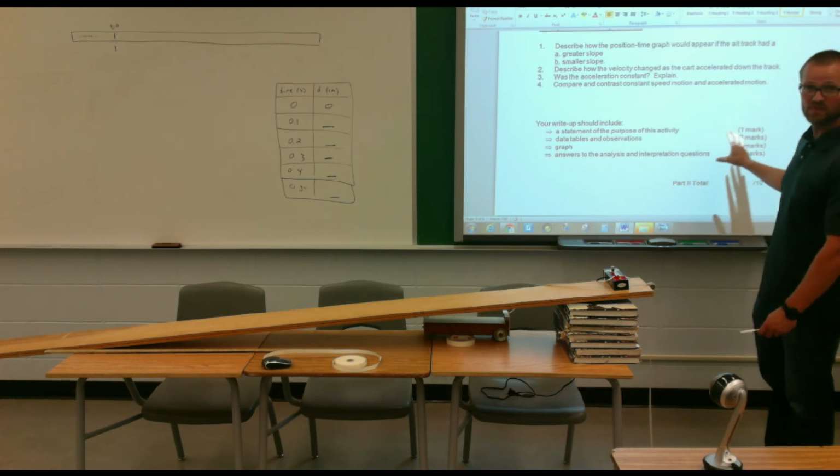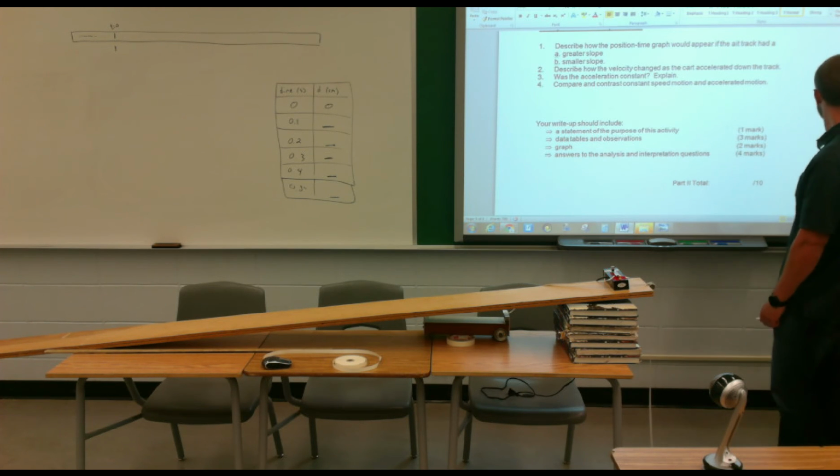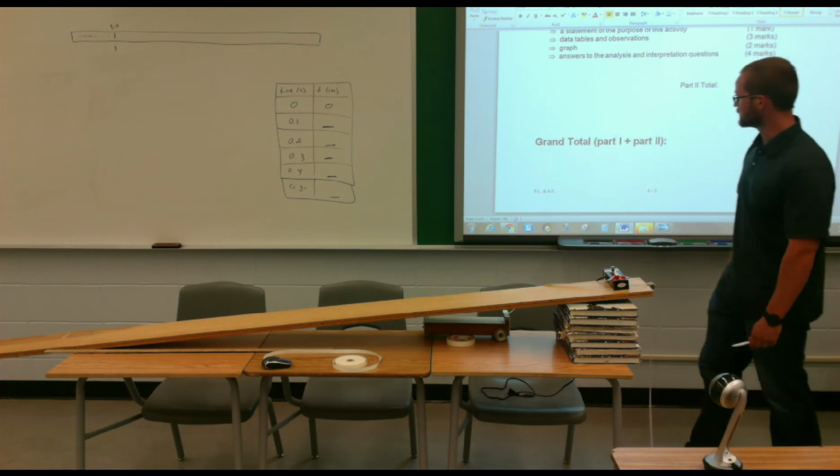Here's how you're getting marked on this one. Notice that this one's only out of 10. The last one was out of 20. And then together they add up to 30, and that's the lab.